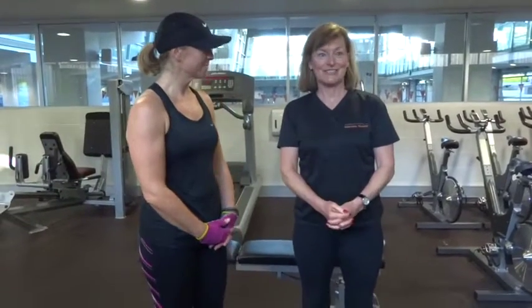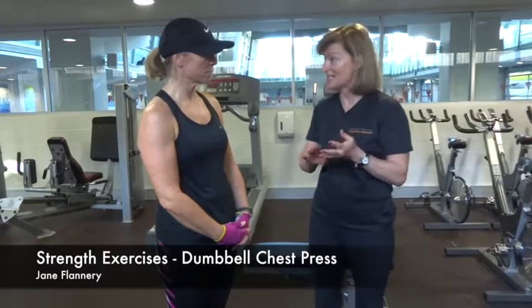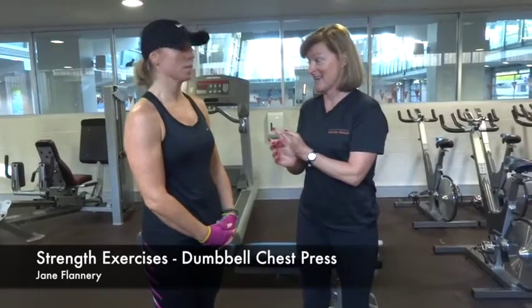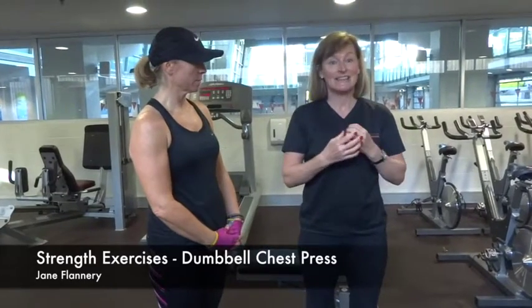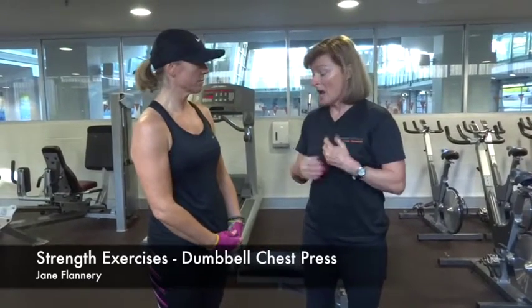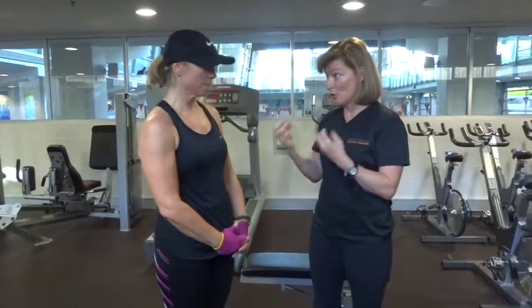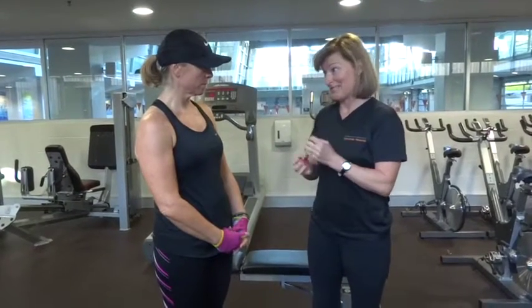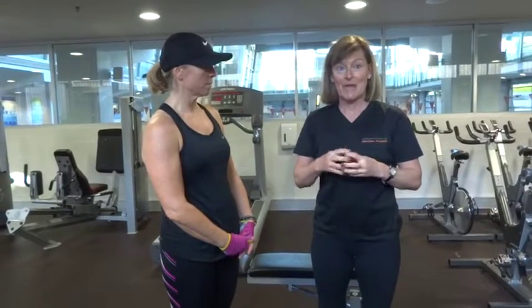Donna, the next section is about strength exercises. We're going to do a chest, a back and a leg exercise. The first exercise is a chest exercise and it is the dumbbell chest press. I will get you to do one set of 10 repetitions. Normally I'd get you to do 3 sets of 10 repetitions, but for today we'll just do 1 set.